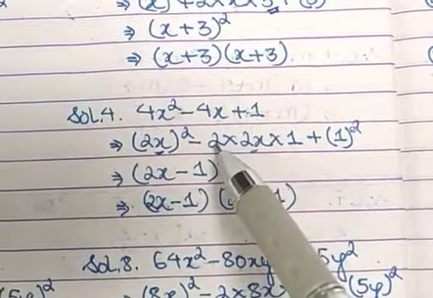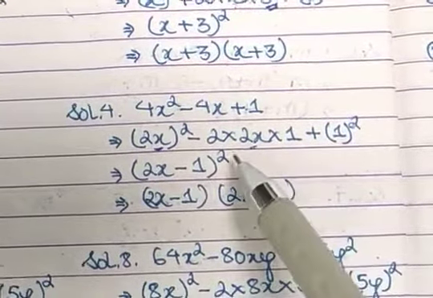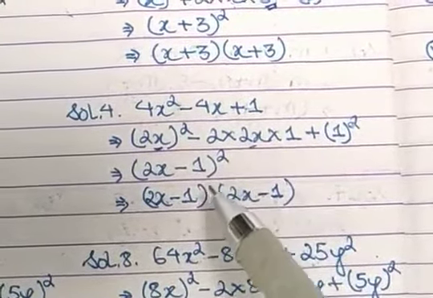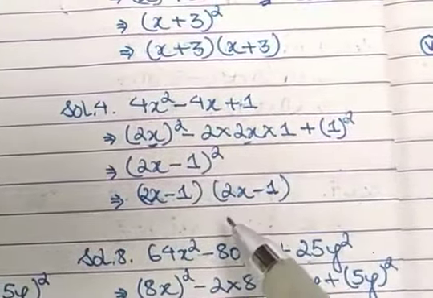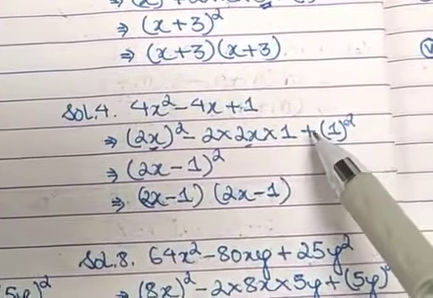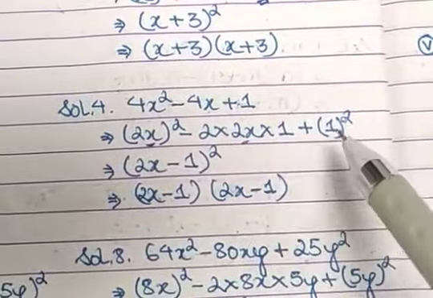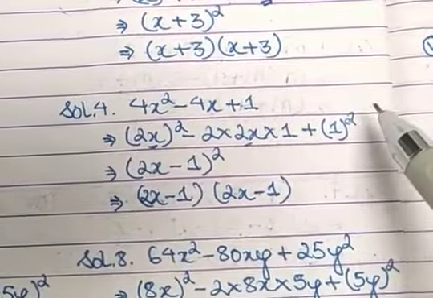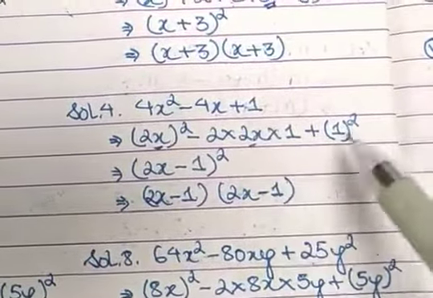Now what should I multiply with 2x? I have already got the value of a as 2x. So now 2 into 2x is 4x. What should I multiply with 4x to get 4x? The answer is simply 1. Now this one will be your third term. So plus 1 whole square. 1 square means 1, 1 into 1 is 1.